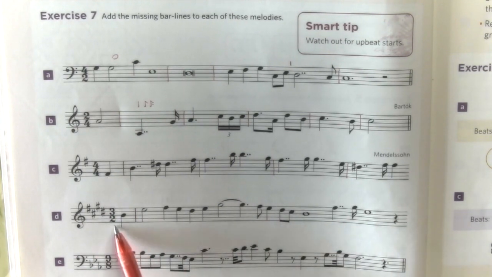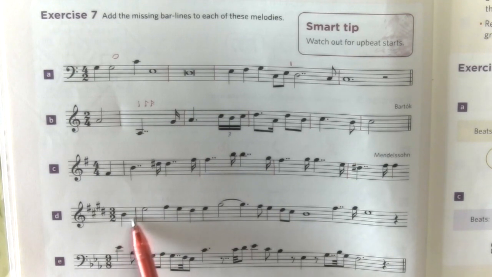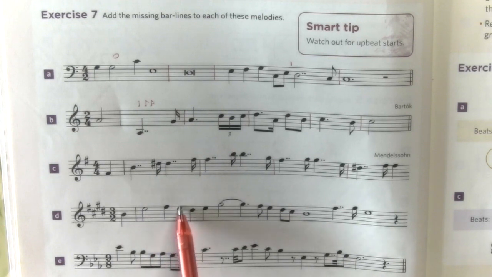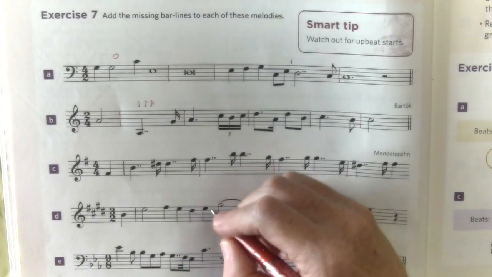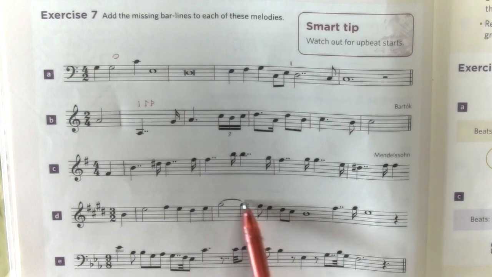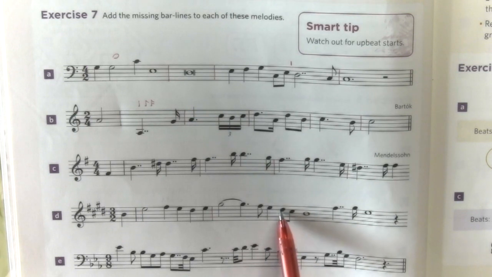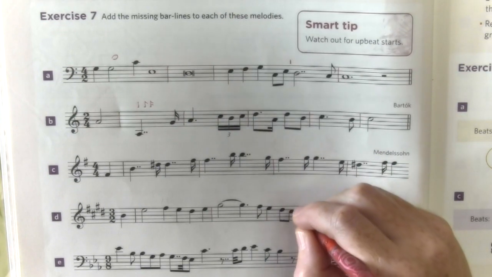Let's move on. 3 halves, 3 minims, where we don't count the anacrusis. So 1 minim, 1 minim, 1 minim, bar line. 1 minim, 1 minim, 1 minim, a crotchet and another crotchet.